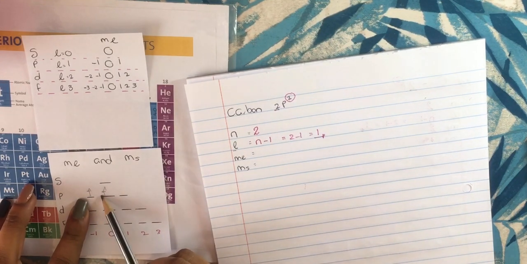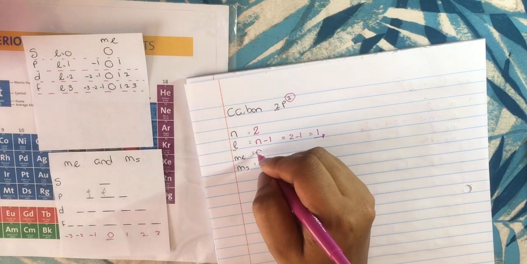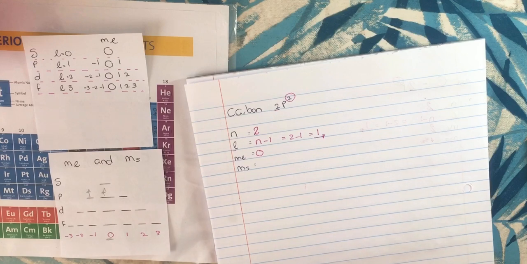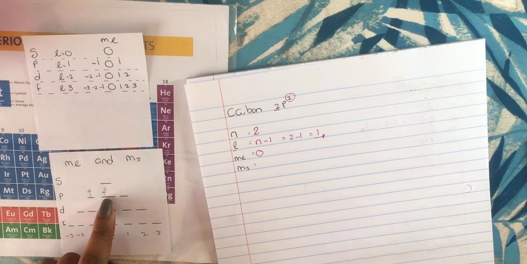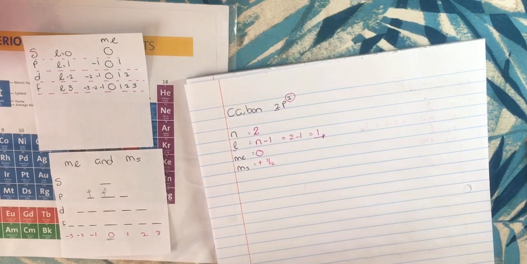So we have 2 electrons, and this is lying on the 0. So ml is 0. And for our magnetic spin, it's either a positive half, which is clockwise, or a negative half, which is anti-clockwise. With the electrons facing up, that is obviously going to be a positive half, which is a clockwise spin.